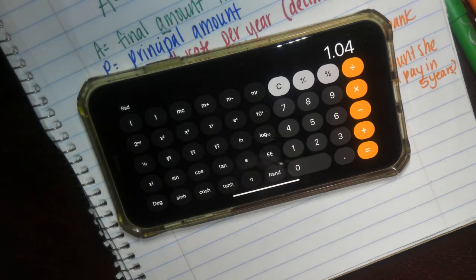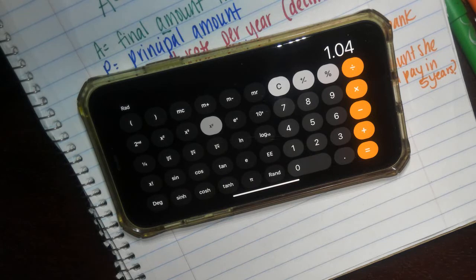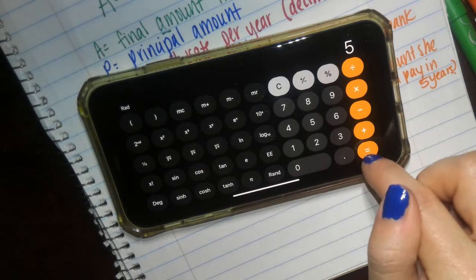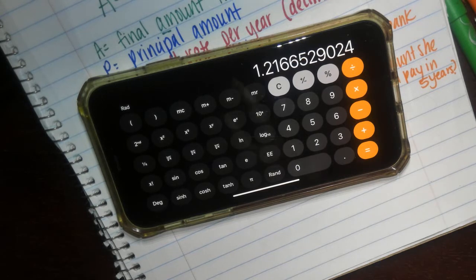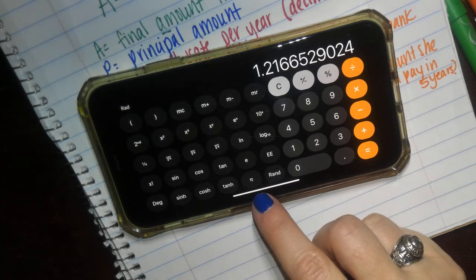And you're going to press the XY function. That is the exponent function. We're going to put it to the 5. And that gives us 1.04 to the 5th power. Okay? So essentially that's 1.04 times 1.04 times 1.04 times 1.04 times 1.04. Okay? So that's what that's doing right there. It's to the 5th power.